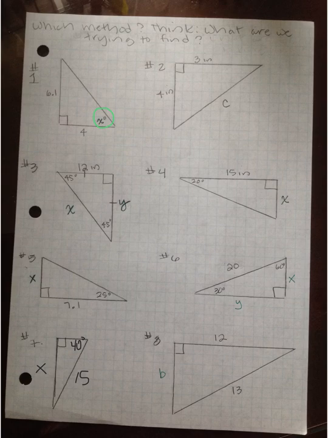So is that a Pythagorean theorem problem? No. Is that a 30-60-90, a 45-45-90? Nope. Looks like it's going to have to be a sine, cosine, tangent. So let's take a look at what we have. We have an x, we have an opposite, and we have an adjacent. So what's opposite and adjacent? Tangent. So we're using our tangent formula. We'll fill in the blanks later. That's what we're doing here.